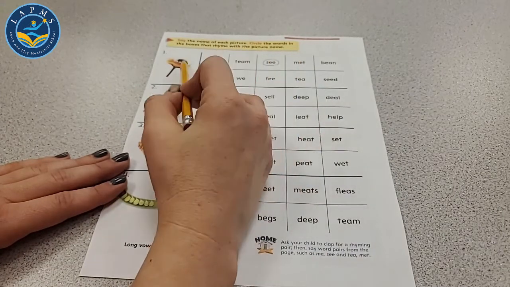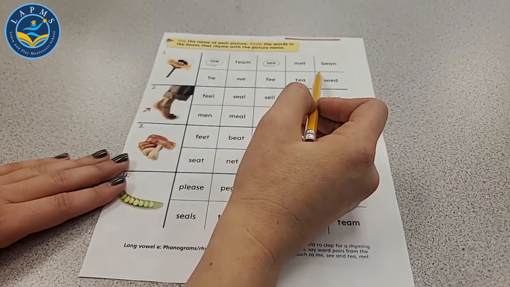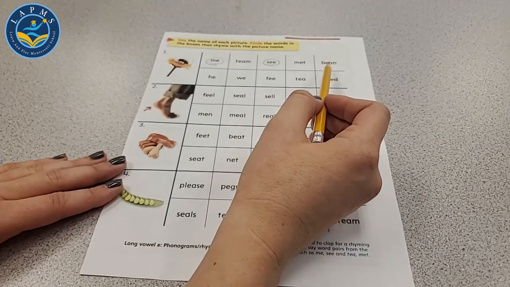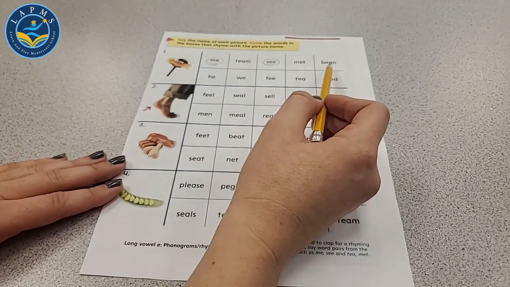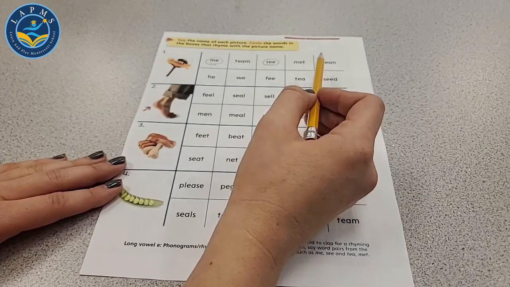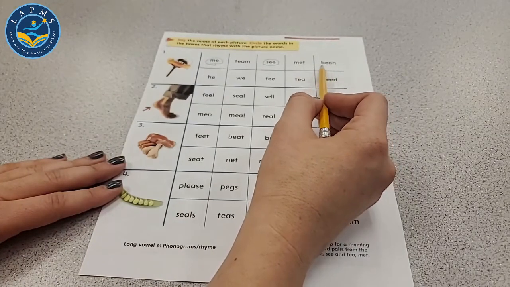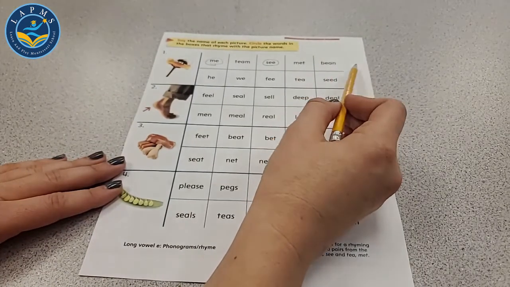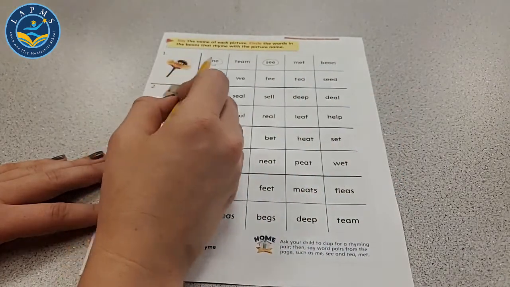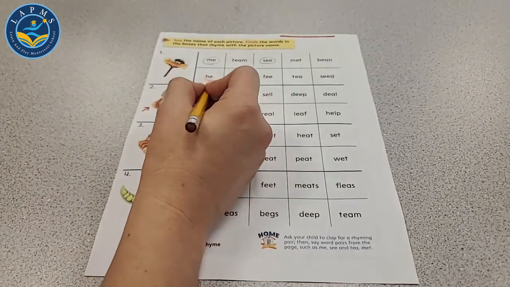How about be, met? No. Be, bean. Is the ending sound the same? No. So if the ending sound is not the same, then it's not rhyming, right? The beginning sound is the same, but the beginning sound being the same, that's not rhyming. Rhyming has the same ending sound. So let's see, be and he.